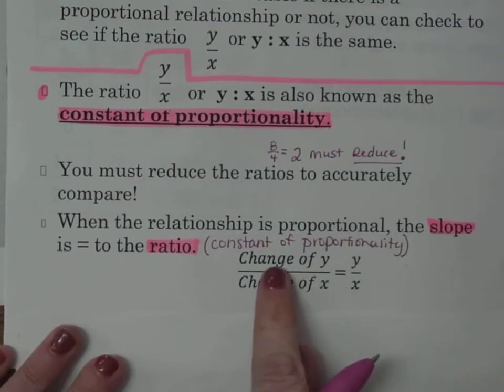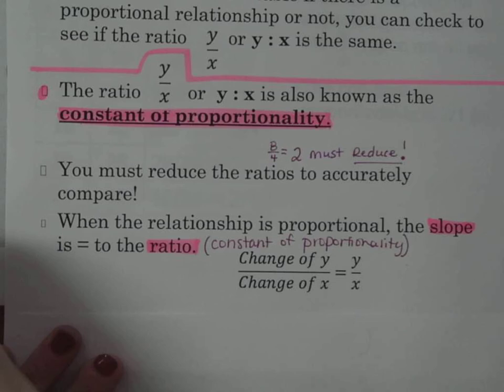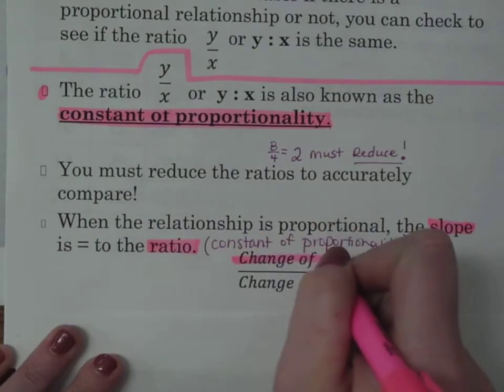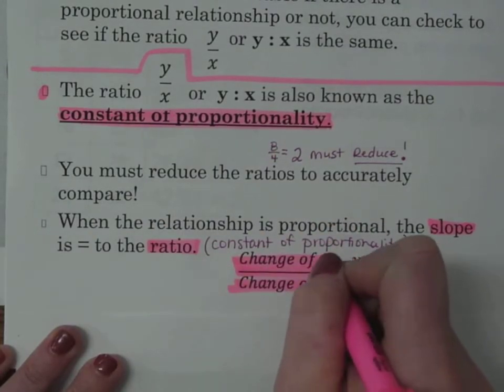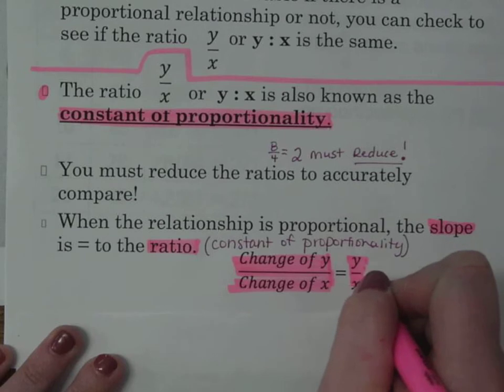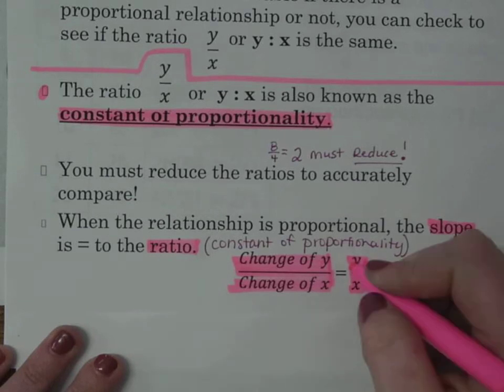Okay, so slope, change of y over change of x, remember that is slope, is equal to y divided by x.